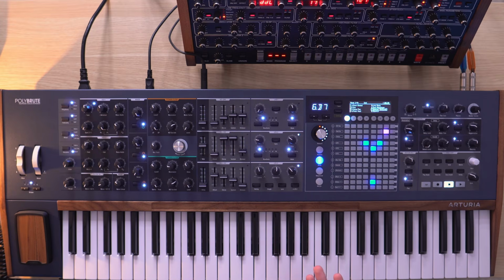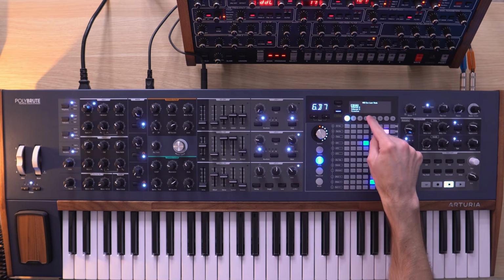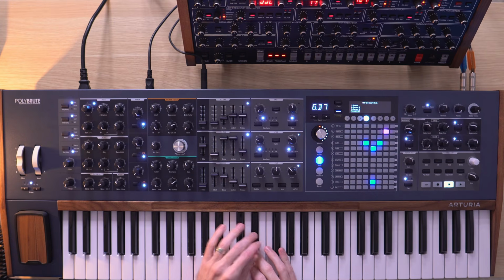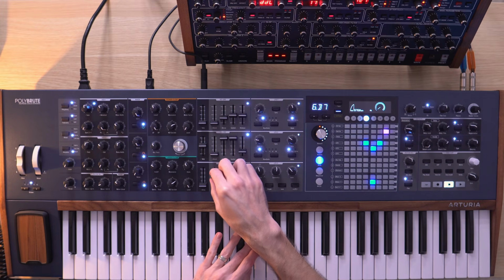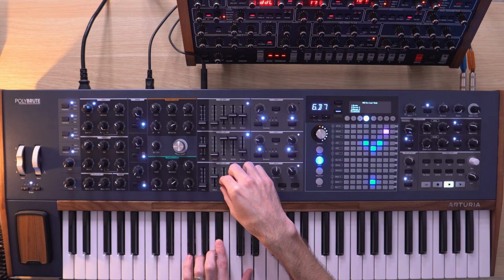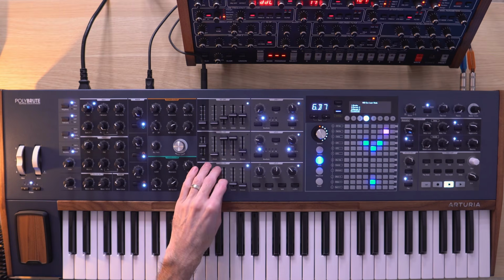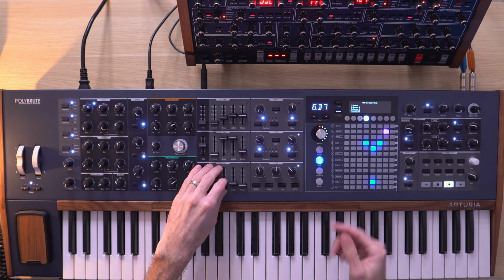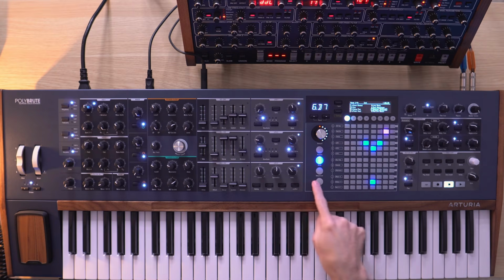Already interesting things are happening. Now, if I wanted some more variation, I could set the mod envelope to be a looping envelope. There it is. Looping. And then let's say that I want to control the decay of that looping envelope. I can go back to my mods, mod envelope decay, and I'm going to use LFO3 for that.